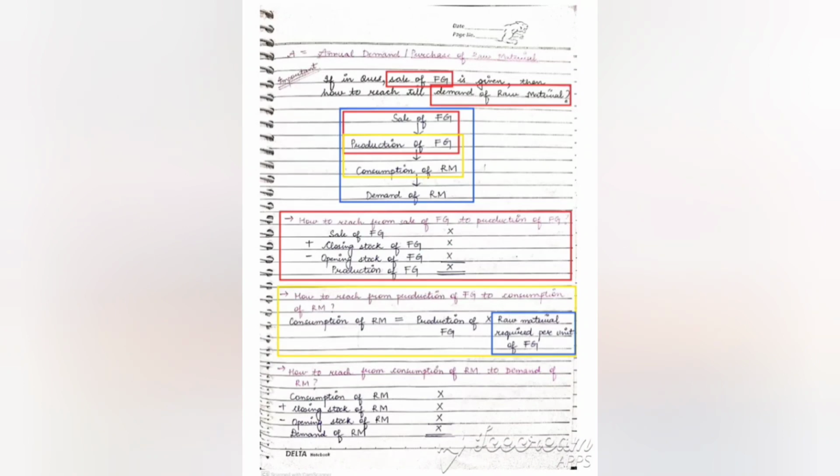Then next we have our last step, how to reach from consumption of raw material to demand of raw material. So demand of raw material is equal to consumption of raw material plus closing stock of raw material minus opening stock of raw material. So this is very important. Please recall this concept once again and fit it into your brain.